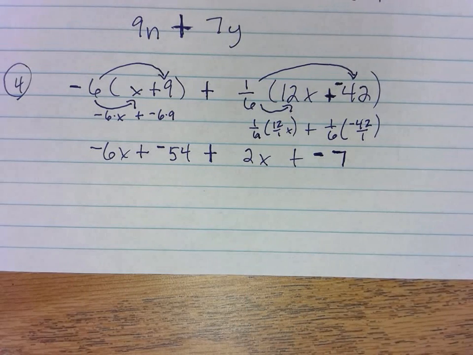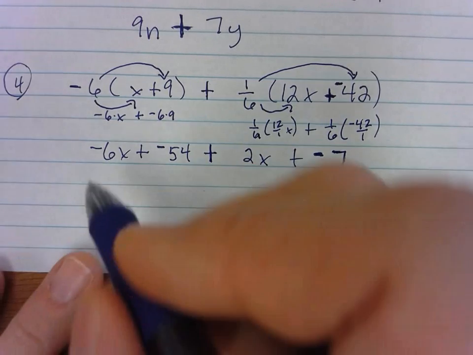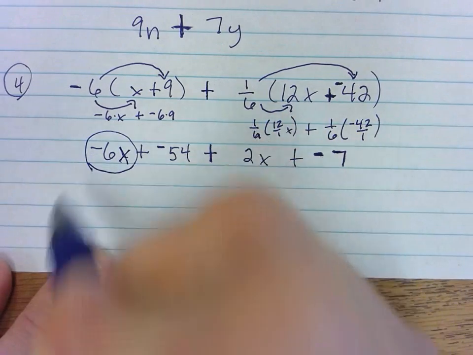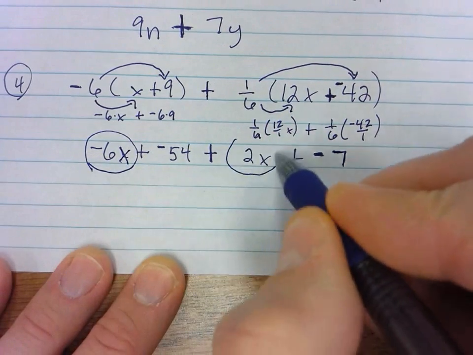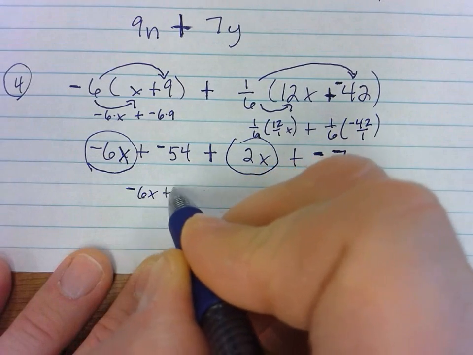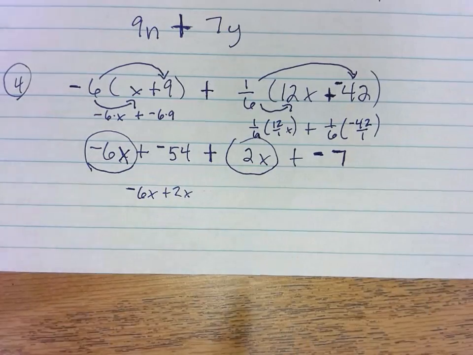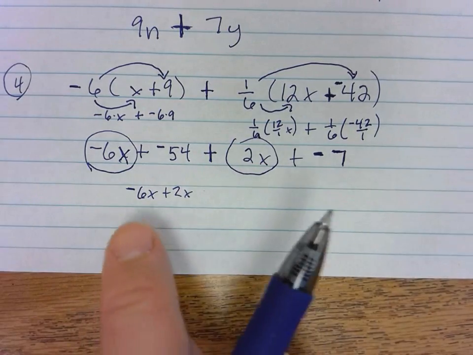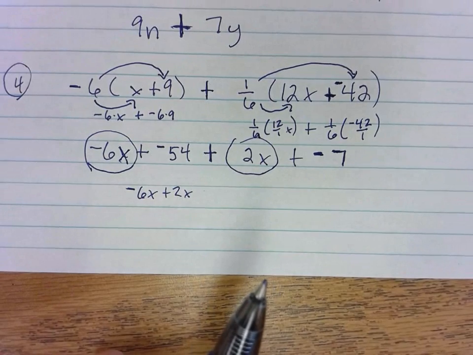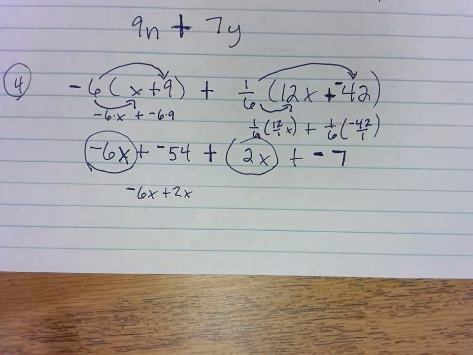Okay, now I've used the distributive property, and I've got things where I can actually combine some like terms. So I'm going to go back to my circles and squares. I'm going to circle my like terms. That's -6x and a positive 2x. So I'm going to put them together: -6x plus 2x. Now, when you add them and they've got different signs, that's really the only time you subtract them. And make sure you take the sign of the bigger number.